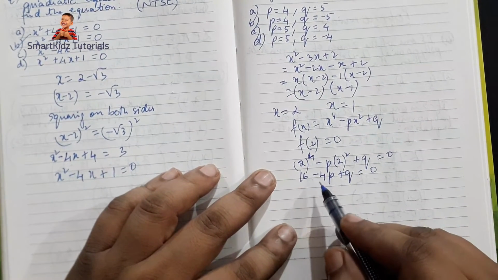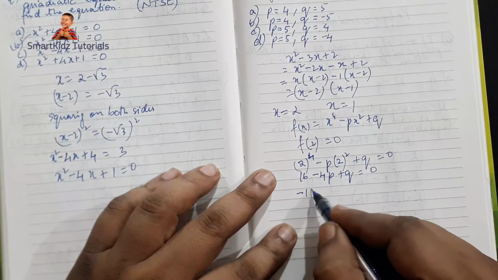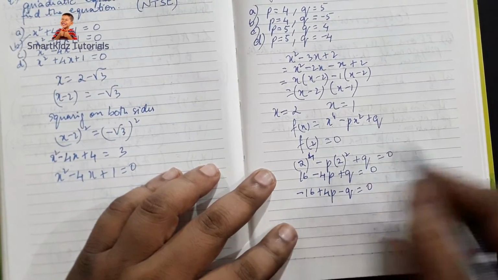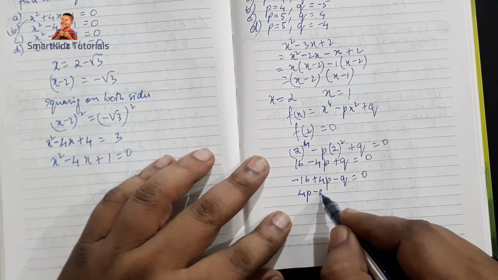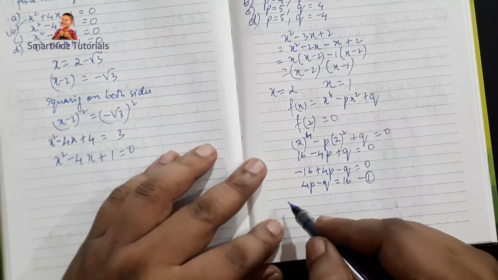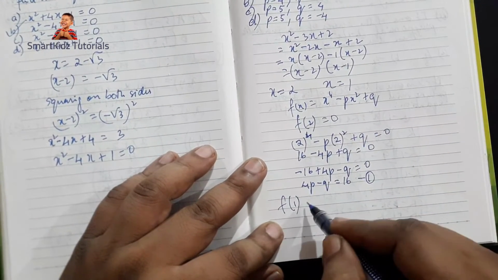And if we take the minus sign throughout, it will become minus 16 plus 4p minus q equal to 0. Take minus 16 to the right hand side, and we get 4p minus q equal to 16. Mark this as 1.